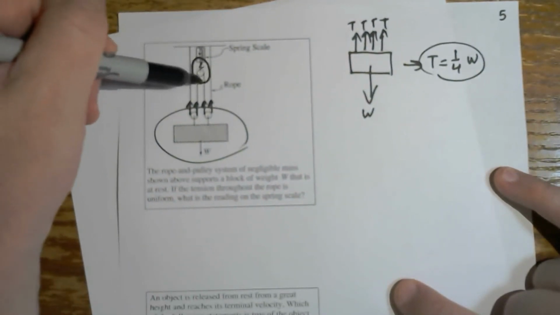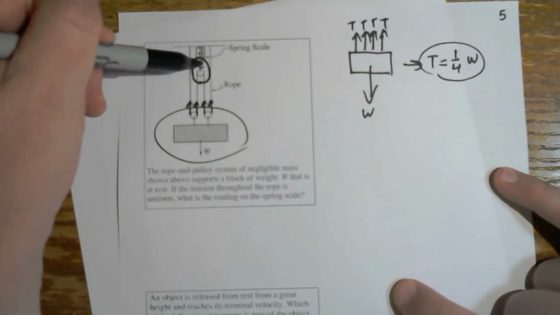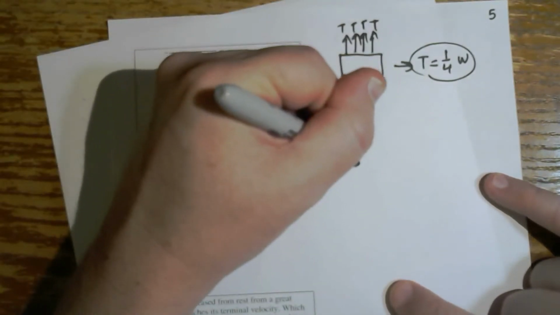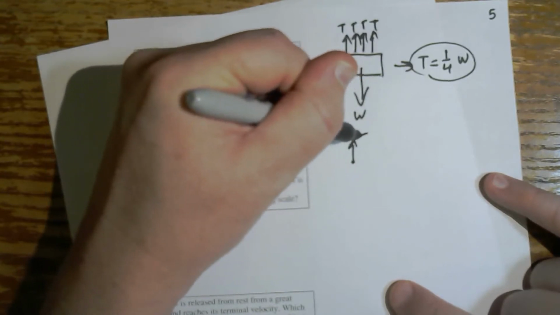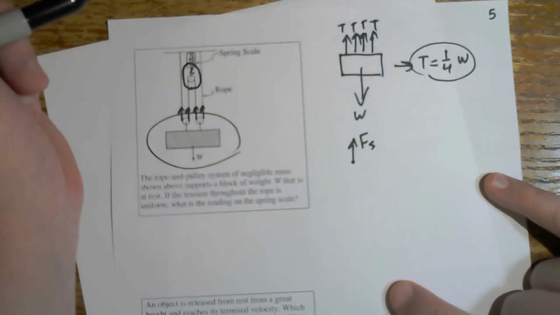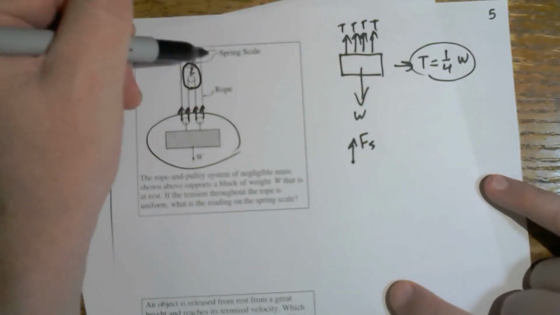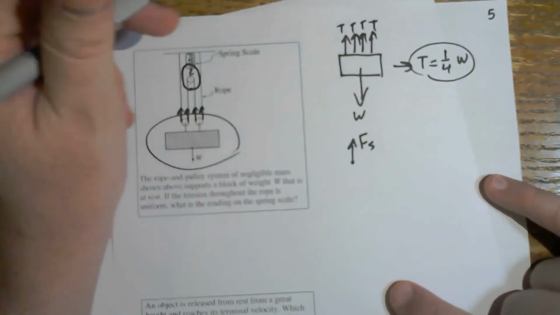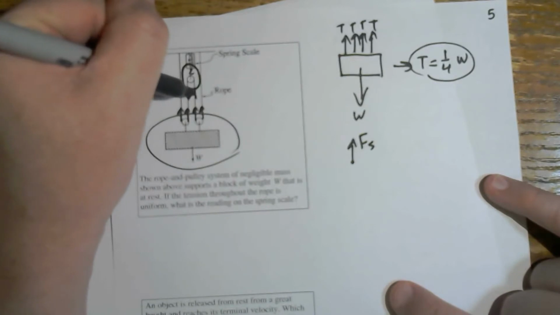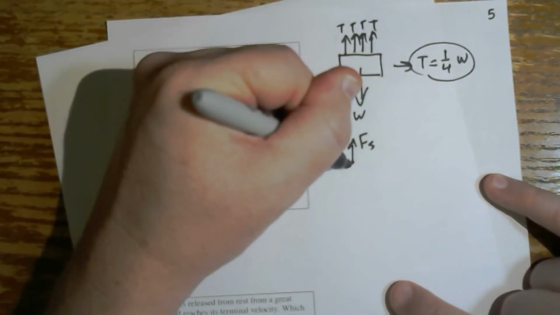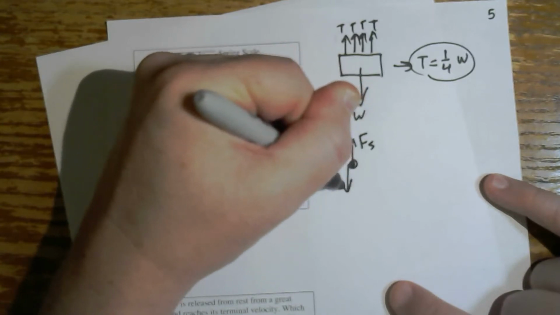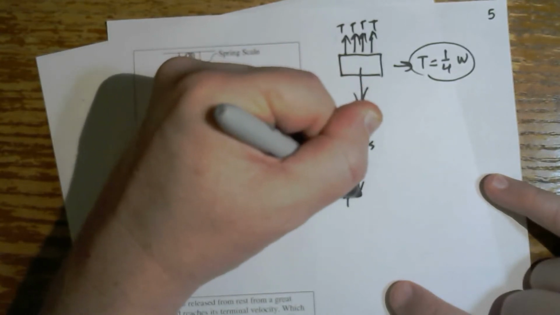All right, so right here, let's focus on this little point. That spring scale, that little pulley, is being supported by the spring scale. So it's kind of holding it up. Whatever that spring is doing, it's pulling up on it. And there's 2 strings pulling down on that particular pulley. So that means there's a tension down and another tension down.